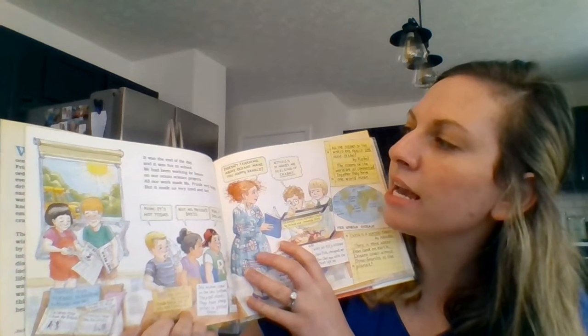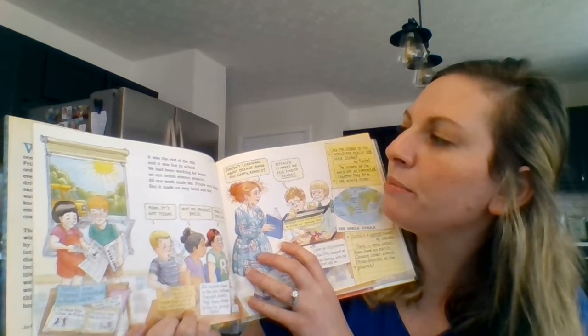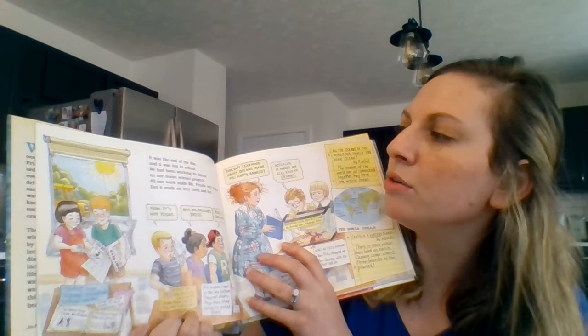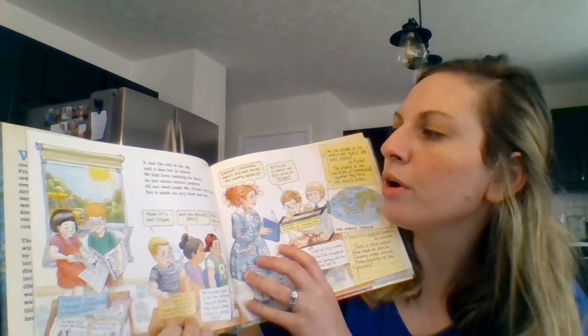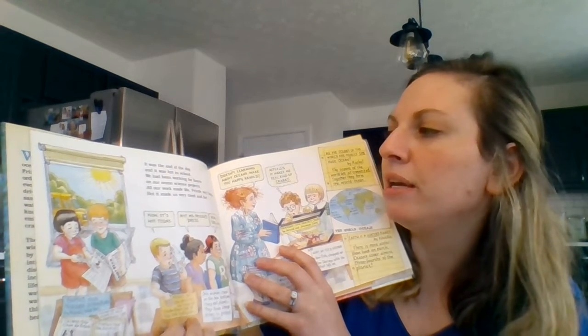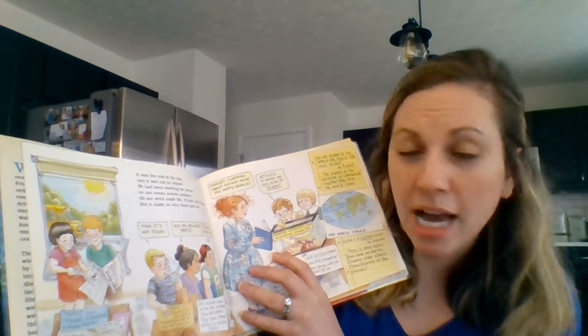It was the end of the day and it was hot in school. We had been working for hours on our ocean science projects. All our work made Miss Frizzle very happy, but it made us very tired and hot.